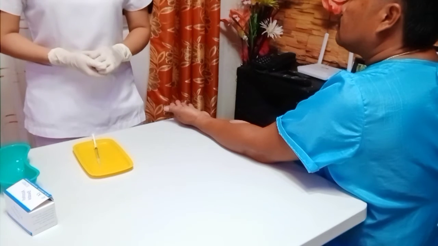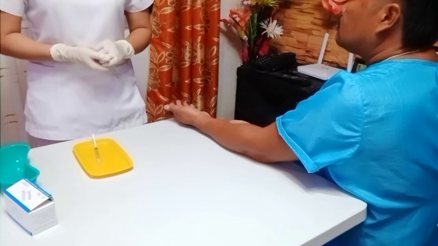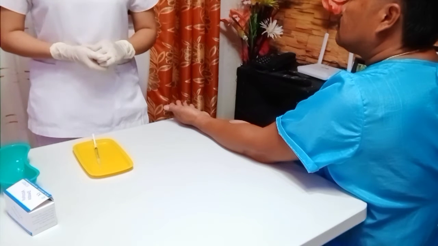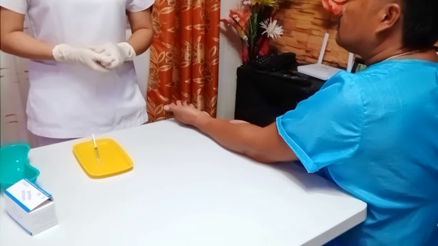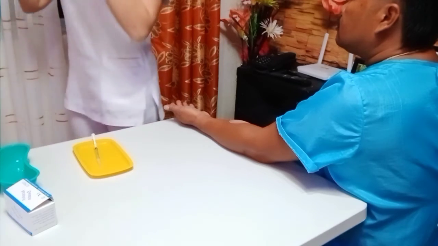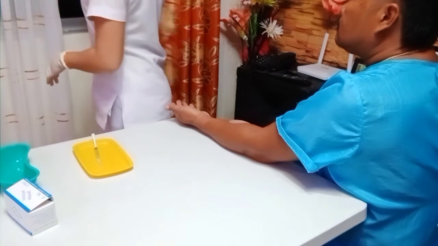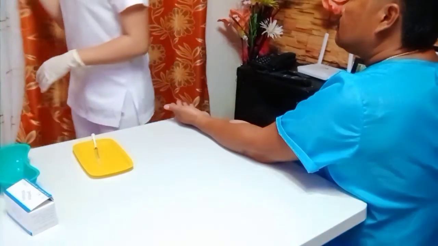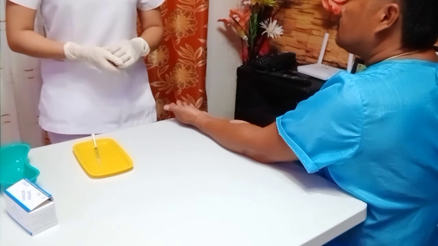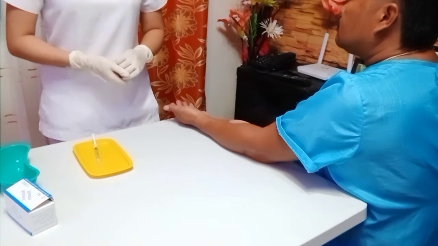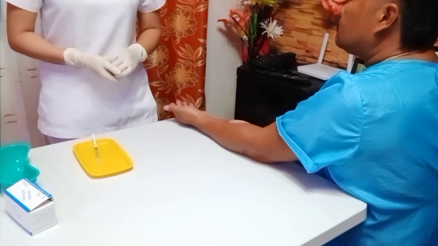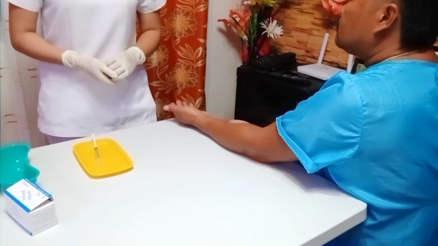Next is to provide for client privacy. If you are in a ward, be sure to place curtain drapes around the working area. If you are in a private room, be sure that the doors are closed and adjust curtains if there are any. Providing privacy is the client's basic right. Through this, we can establish rapport and promote client's comfort and cooperation.